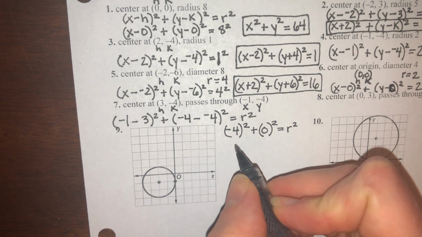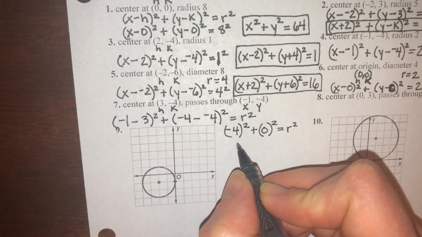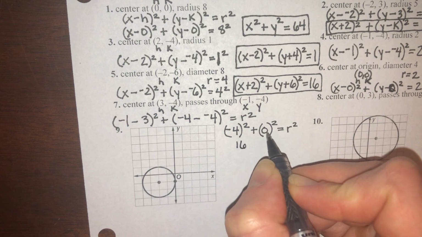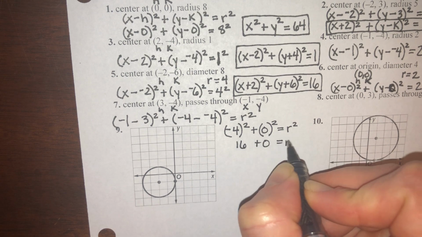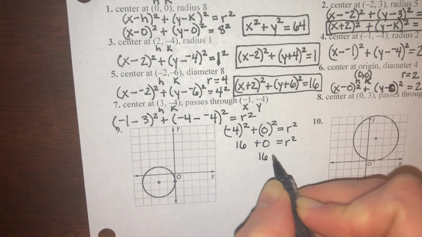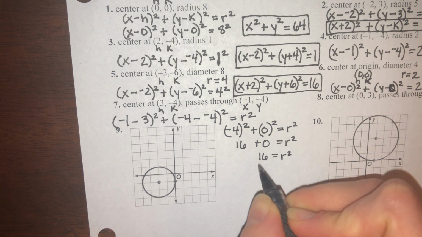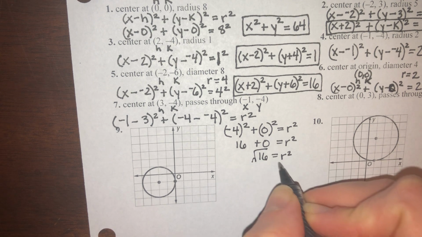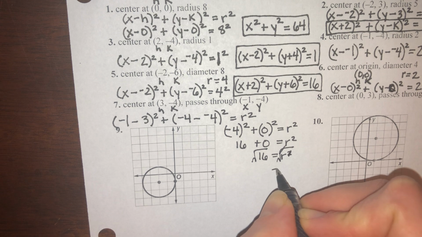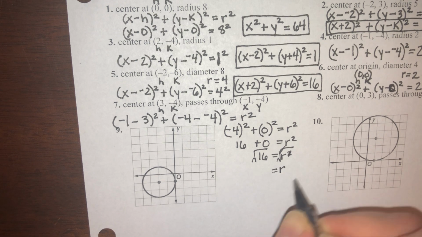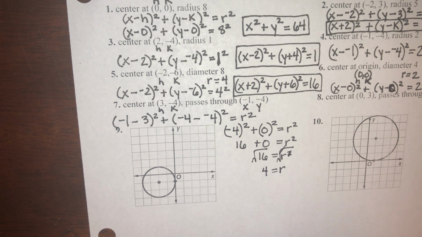Negative 4 squared is negative 4 times negative 4, which is 16. And 0 squared is 0. So 16 equals r squared. And now to get the r by itself, we take the square root on both sides because square roots cancel squares. So that gives us r is 4.